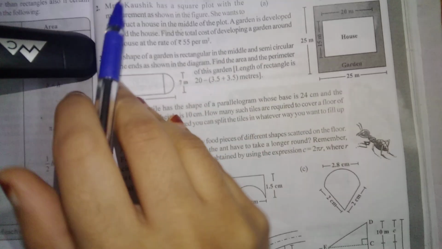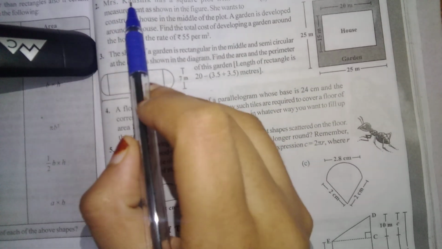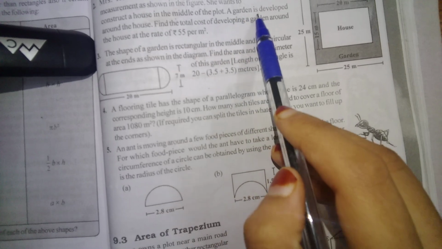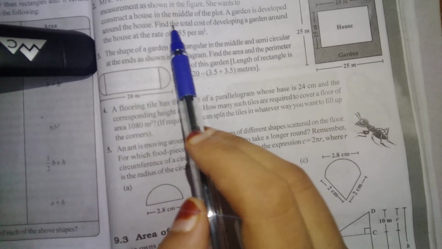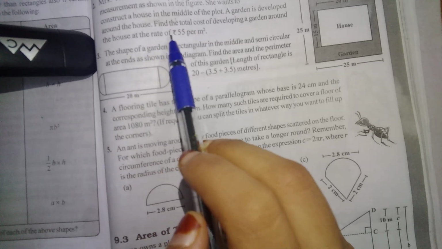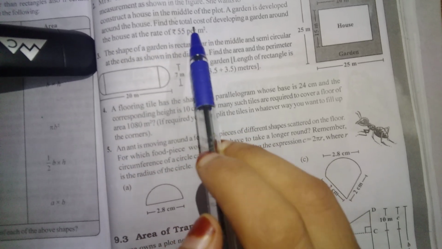So this is the second sum. Mrs. Kaushik has a square plot with the measurement as shown in the figure. She wants to construct a house in the middle of the plot. A garden is developed around the house. Find the total cost of developing a garden around the house at the rate of rupees 55 per meter square.